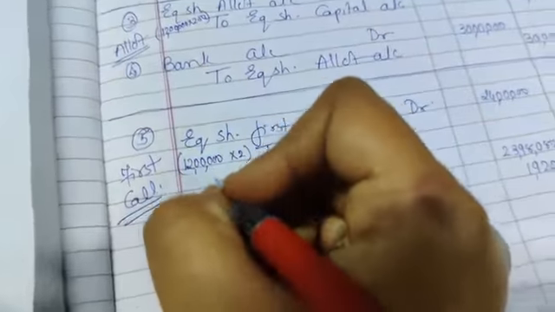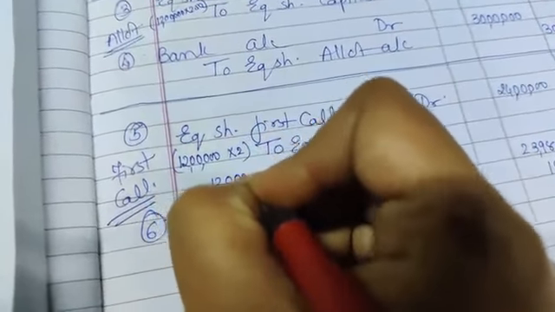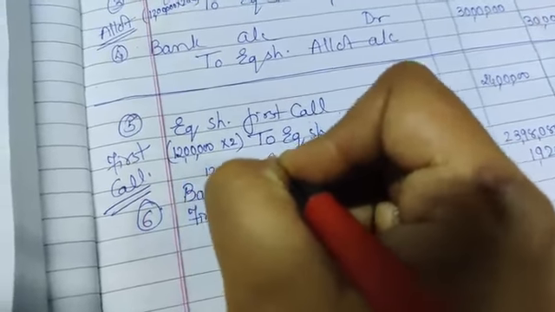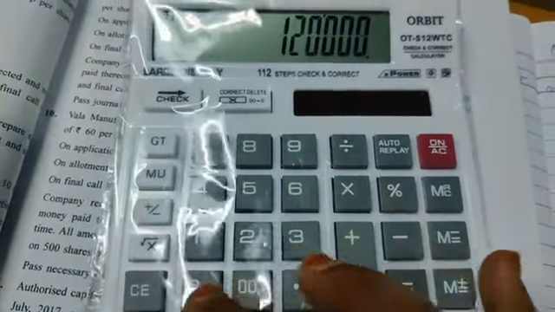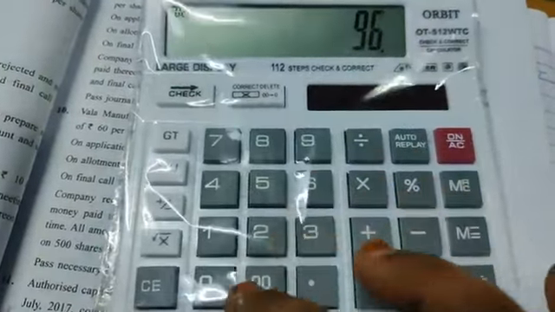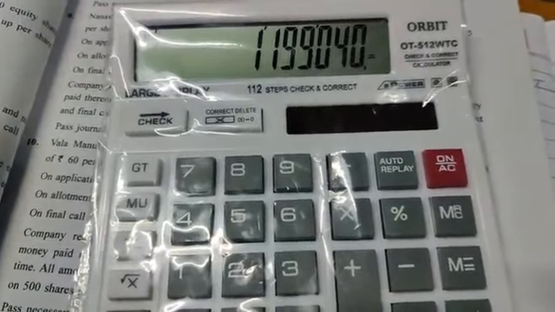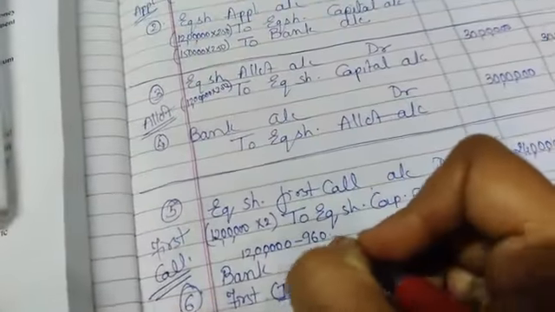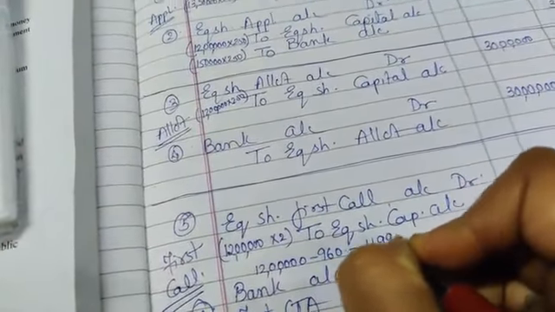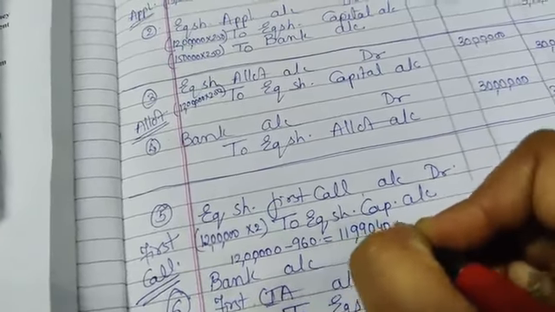How? See, total how many shares you are supposed to receive? 12 lakh. Out of this 960 you are not getting. Okay, that is Aishwarya. So 12 lakh minus 960. So for this many number of shares you will get the amount. So that is 11 lakh 99,040 rupees and multiplied by 2.